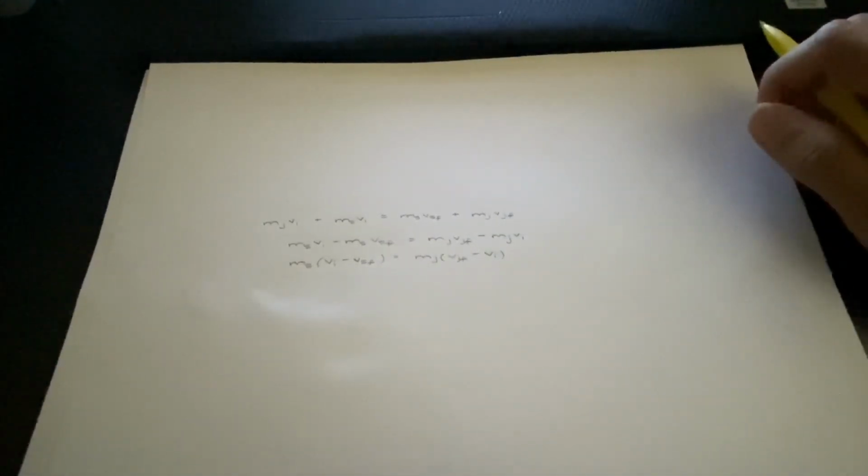Because we're solving for mj once again, I'll just divide both sides by the term vjf minus vi. That way on the right side, the only term I'll have is mj. So that's going to look like this.